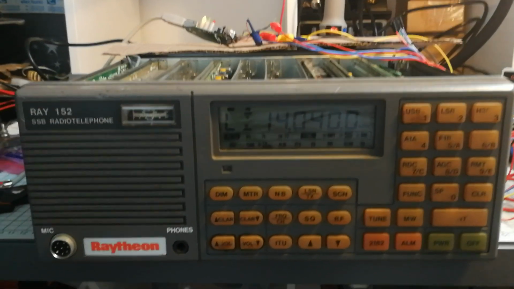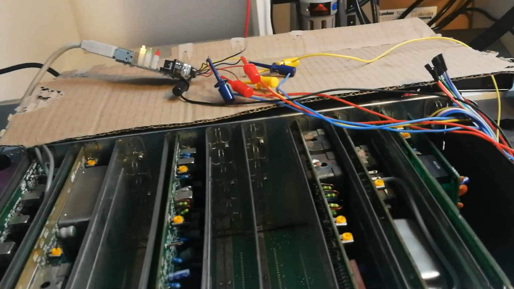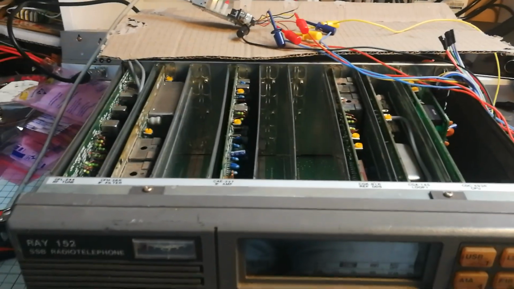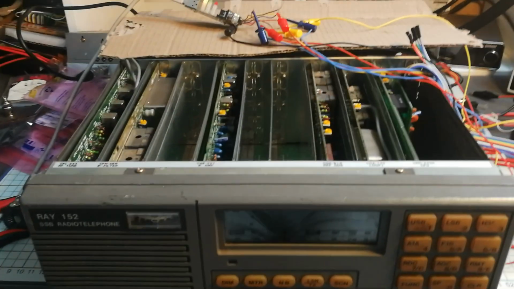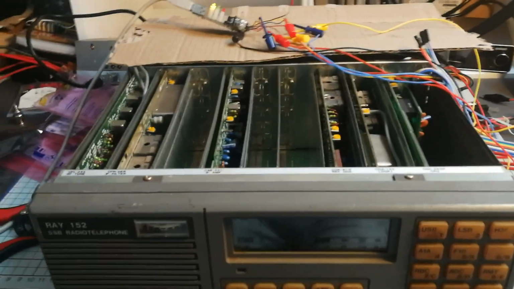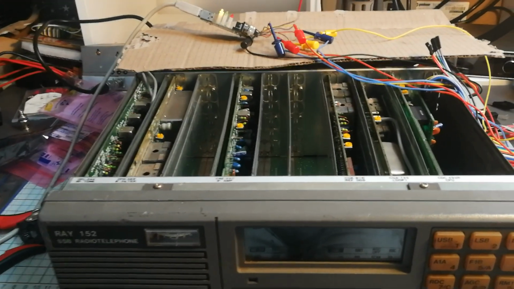So that's it. Serial cable, crossover, USB serial adapter. Stay tuned. I will be taking this apart piece by piece, cleaning and fixing and whatever. Yeah, that's it.